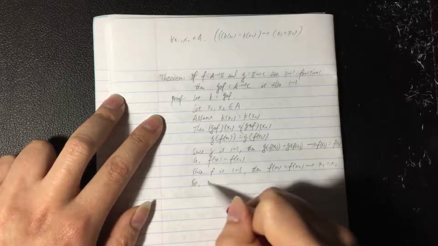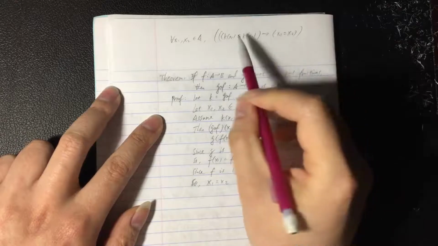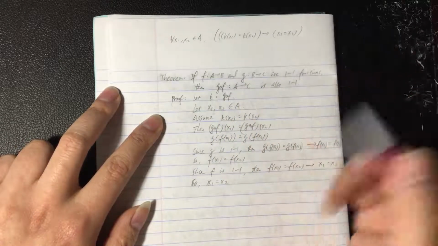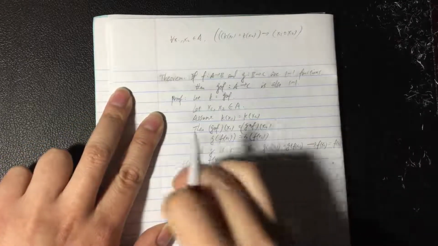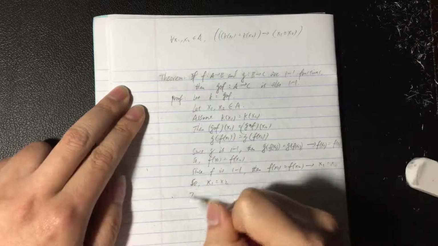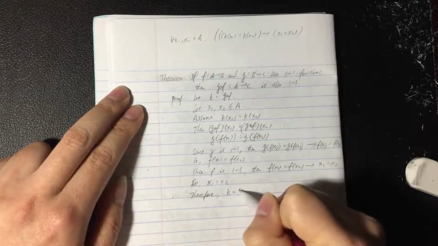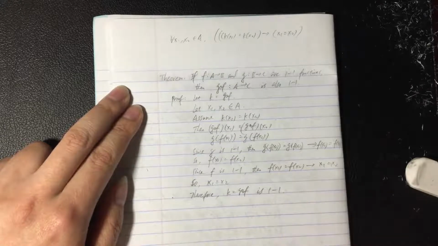So we have s1 equal to s2. Since k of s1 equal to k of s2 implies s1 equal to s2, therefore k equal to g of f is one-to-one by its definition.